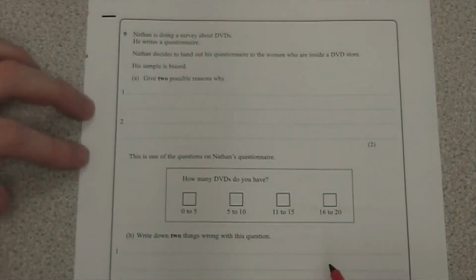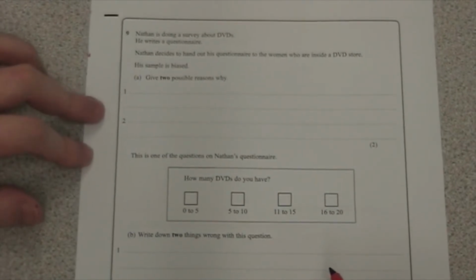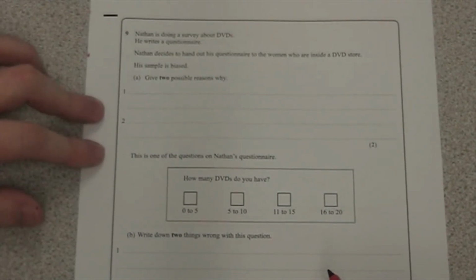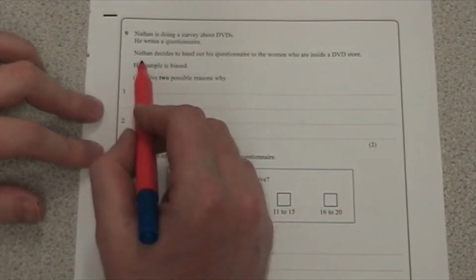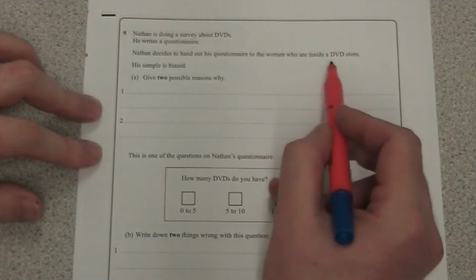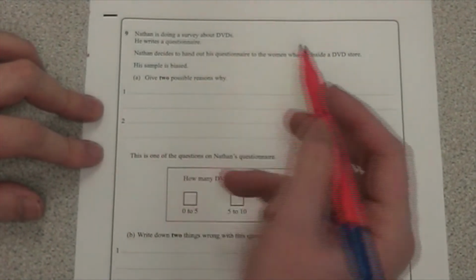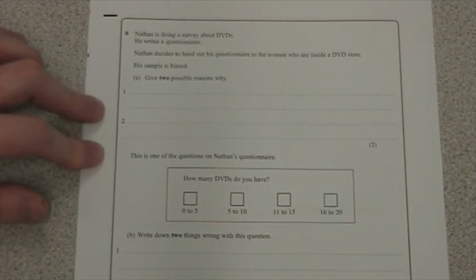Question 9 is a straightforward question about questionnaires and whether or not samples are biased when they're asking questions from people. Nathan is doing a survey about DVDs and he writes a questionnaire. Nathan decides to hand out his questionnaire to women who are inside a DVD store. His sample is biased. Give 2 reasons why you think this is.